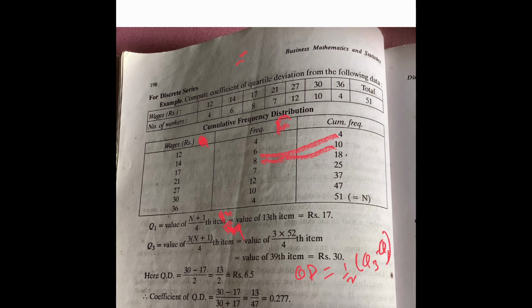Then Q3 is equal to value of 3 into n plus 1 divided by 4th item, that is value of 3 into 52 divided by 4th item, value of 39th item. Okay, 39th item. So for the 13th item you have to see from cumulative frequency, which is greater than 10 but less than 18, so it will be here only. Straight away, if you see, this value is rupees 17.